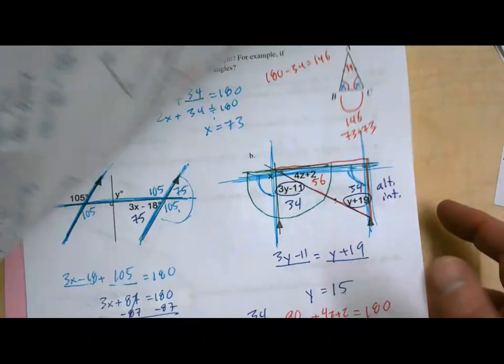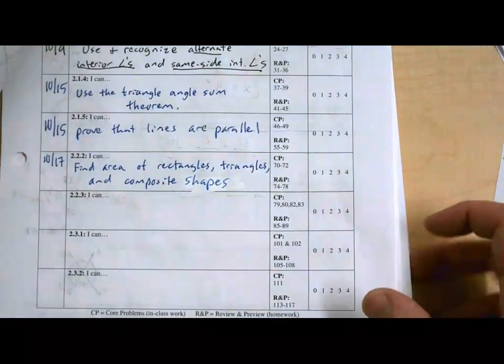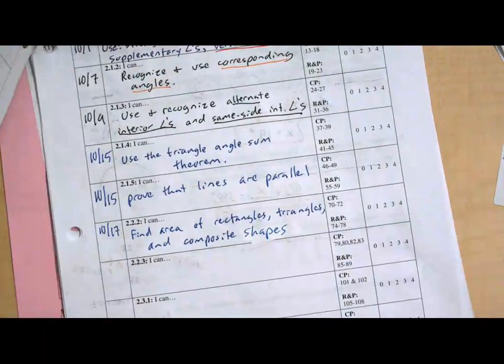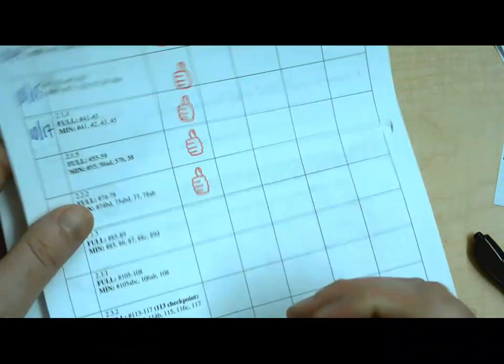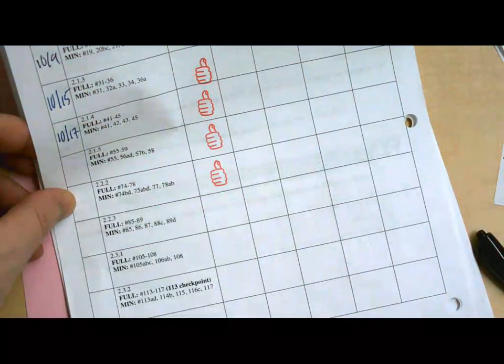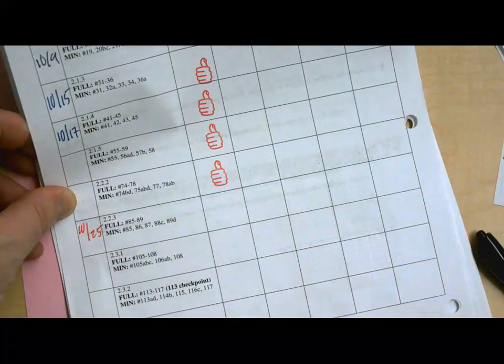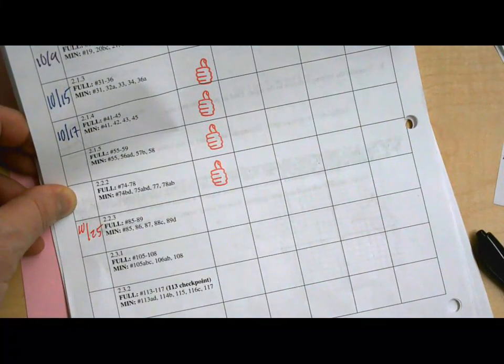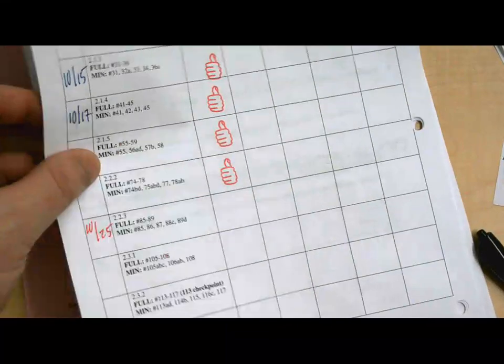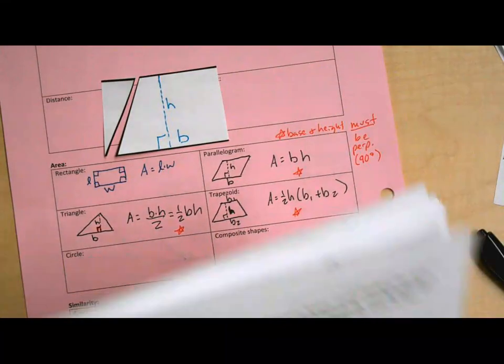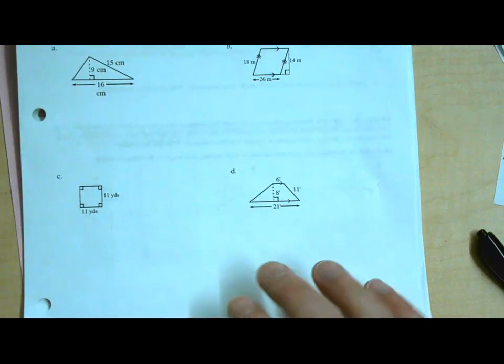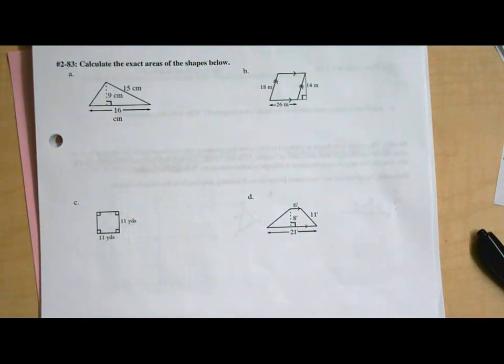Let's make sure we write our due date down so there's no confusion this time around. Please recycle your paper scraps before you leave today. This is going to be due on Friday the 25th. 2.2.3 is due on Friday the 25th. Find me some areas here. I'll put my answers up on the screen here in a moment so you can check against them.